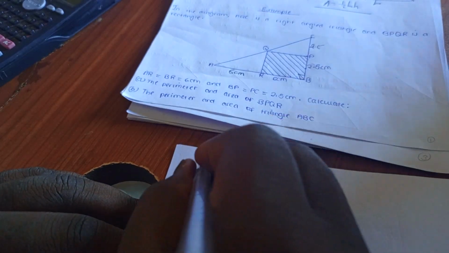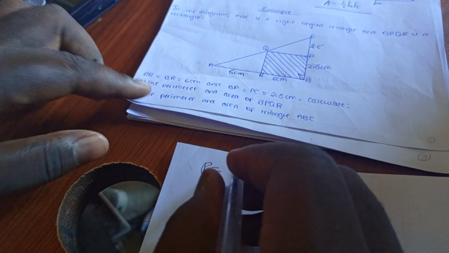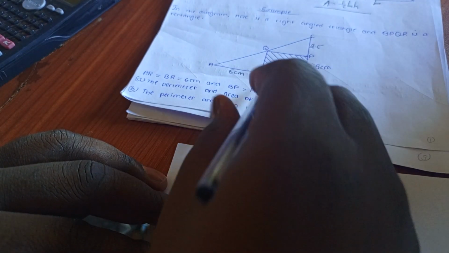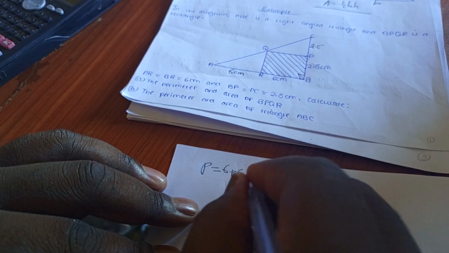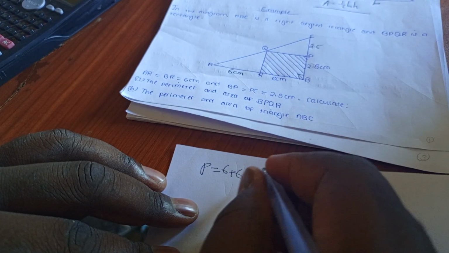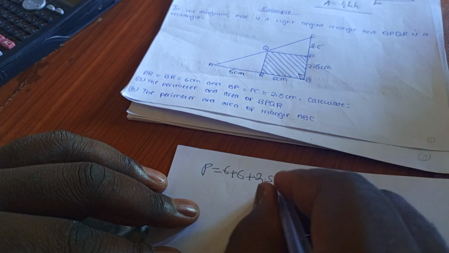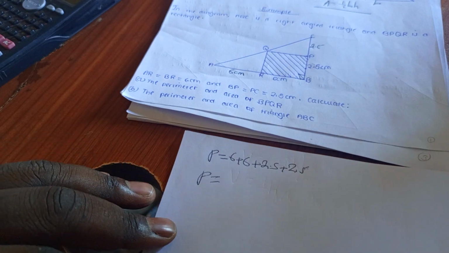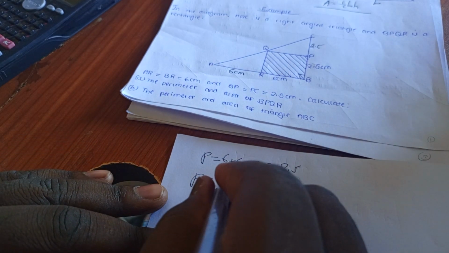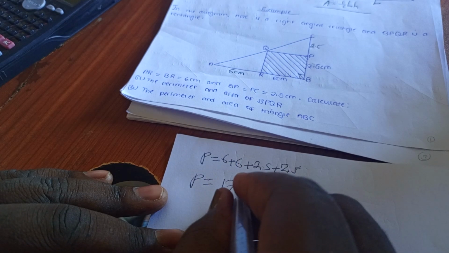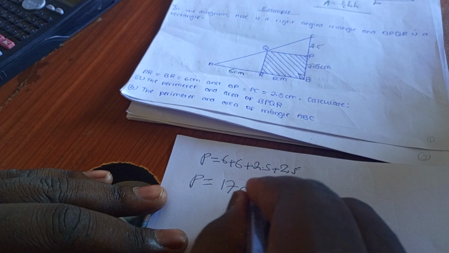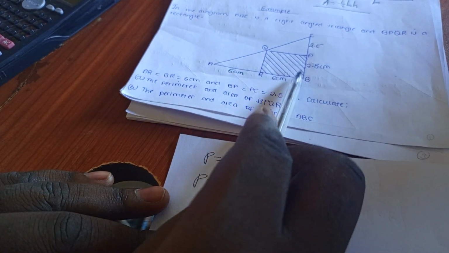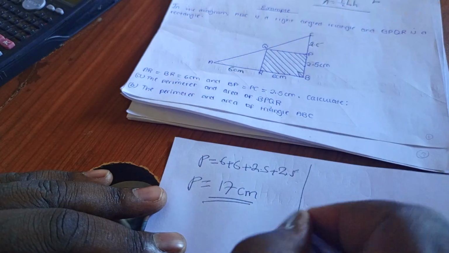So the perimeter is 17 centimeters. So this is the perimeter of the shape BPQR.